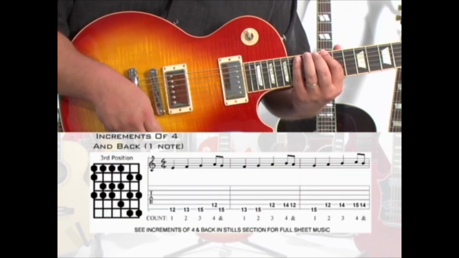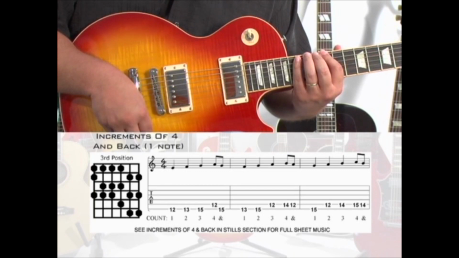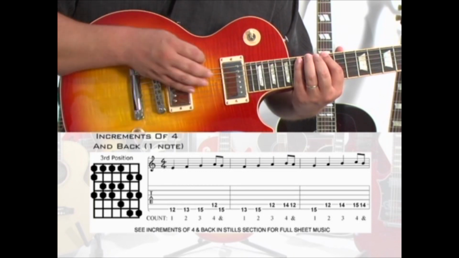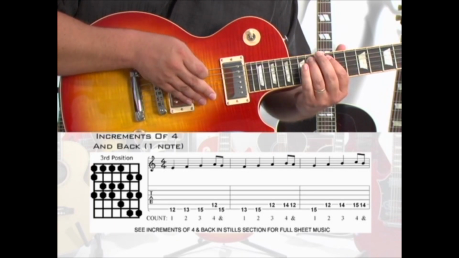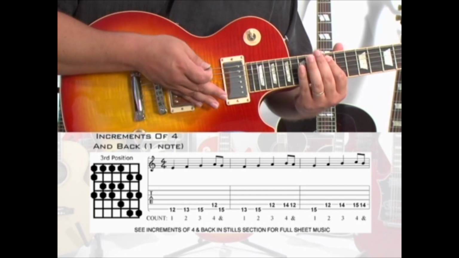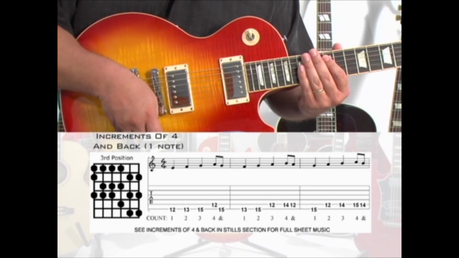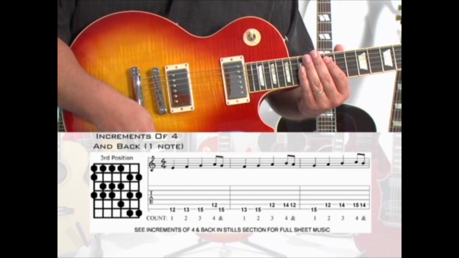Here we're playing notes 1, 2, 3, 4, 3, 2, 3, 4, 5, 4, 3, 4, 5, 6, 5. Basically, you're playing 4 notes ascending, and then back 1 note. The pattern is written in 4/4 timing using quarter notes and eighth notes. The quarter note receives 1 beat, eighth note receives half a beat. The count is 1, 2, 3, 4, and.